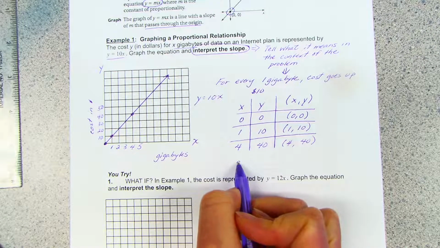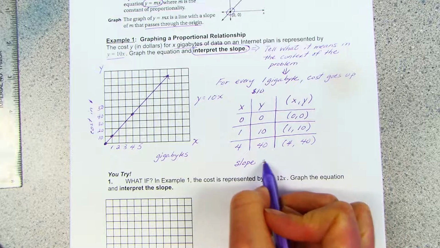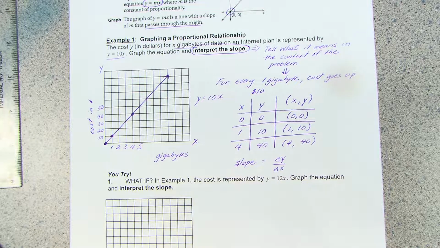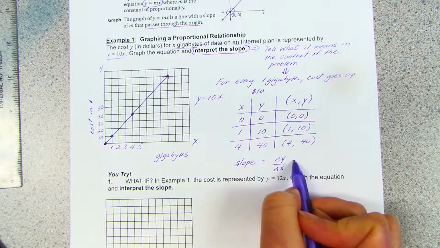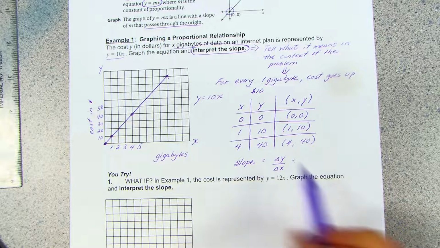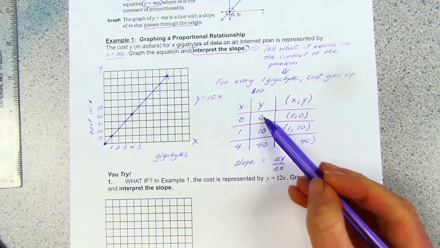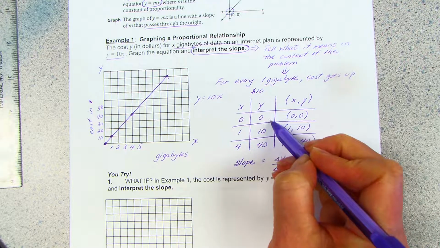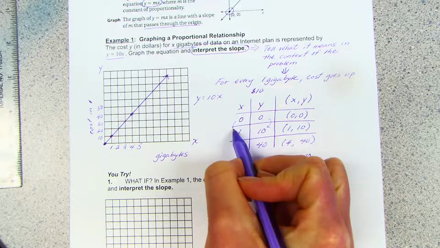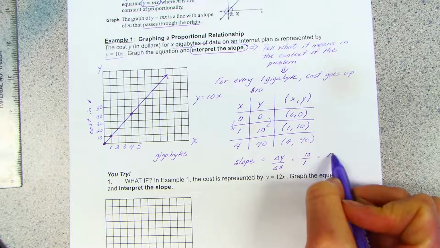One other thing I want to pull out is finding the slope. The slope is the change in the Y value over the change in the X value. Let's do it from the chart and from the graph so we can see that it's the same thing. The change in the Y value, if it goes up from 0 to 10, is 10. And from 0 to 1, the X is going up by 1. So the slope is 10.